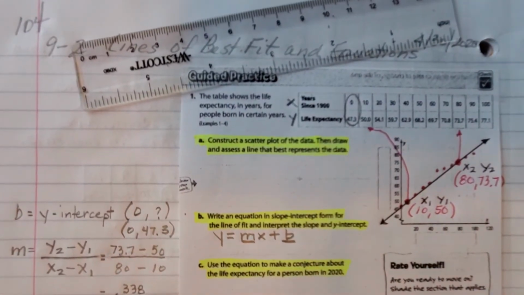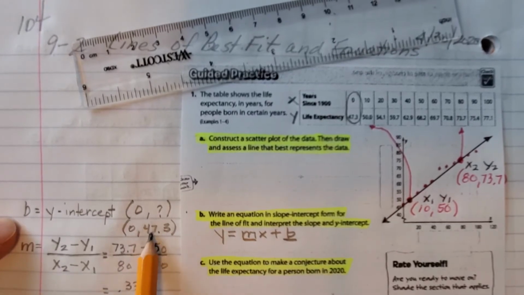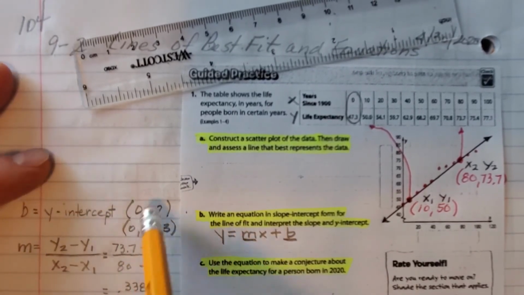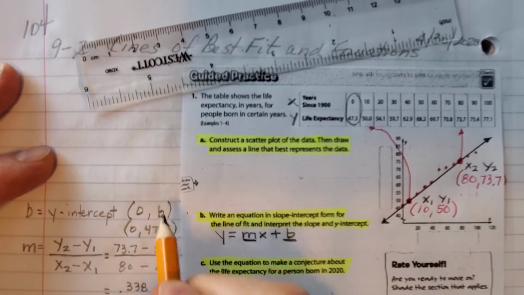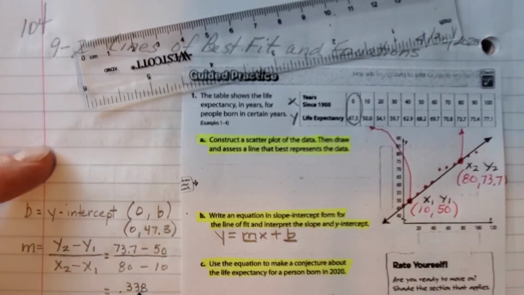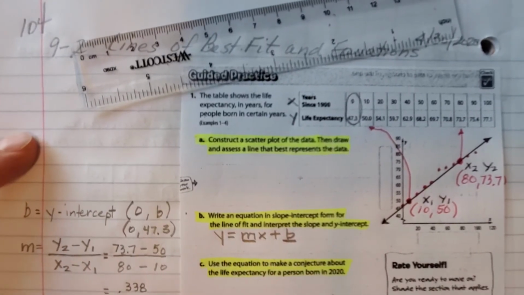Okay, now we're going to substitute those values. B right there, it's 47.3, because this is (0, b), your y-intercept. We're going to put that number here in for b, and this number in for m.